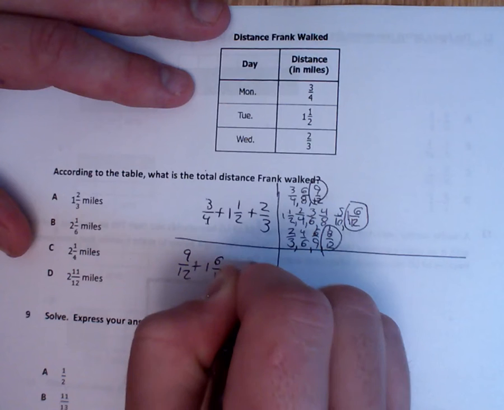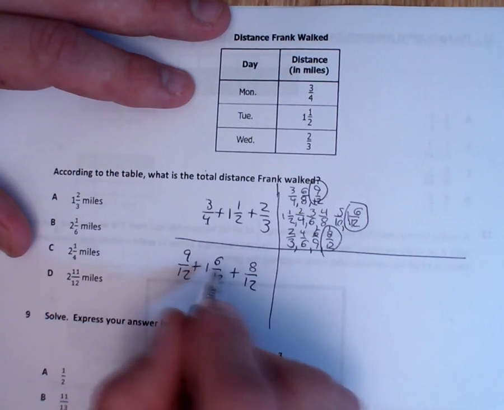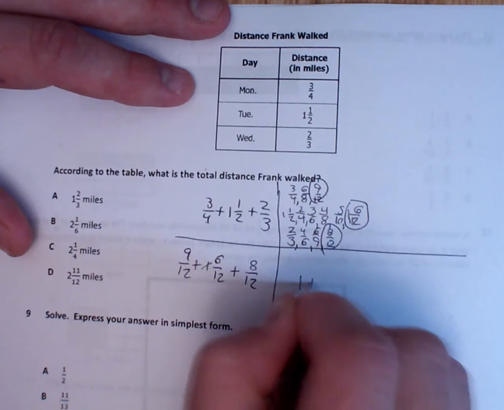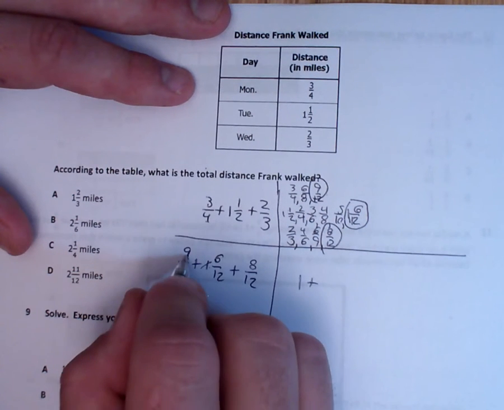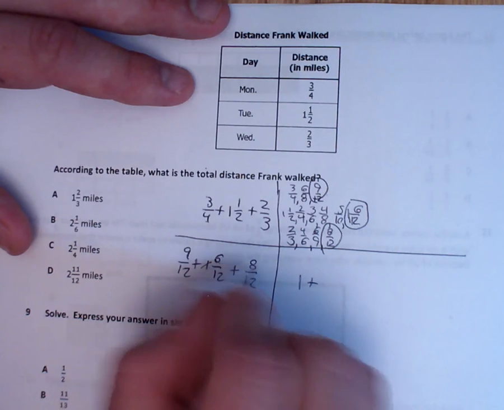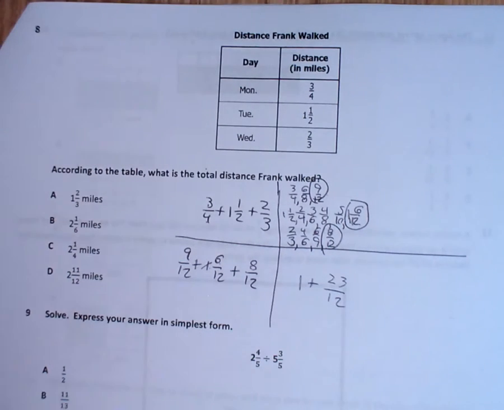Plus 8 over 12. All right, the 1 whole, if you want to just bring it out, you can do that. Just say, oh, it's going to be 1 plus something. All right, now you have 9 plus 6, which is 15. So 15 over 12 so far. Plus 8, 15 plus 8 is 23. So 23 over 12. So 1 and 23/12 is what we're at so far.